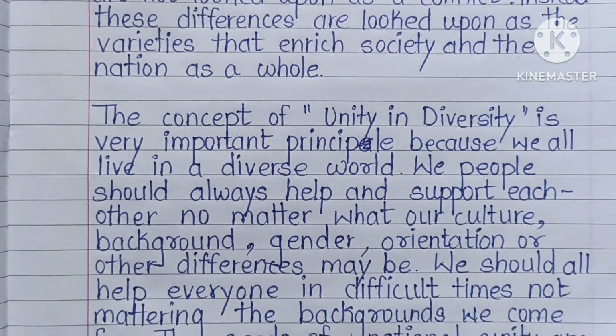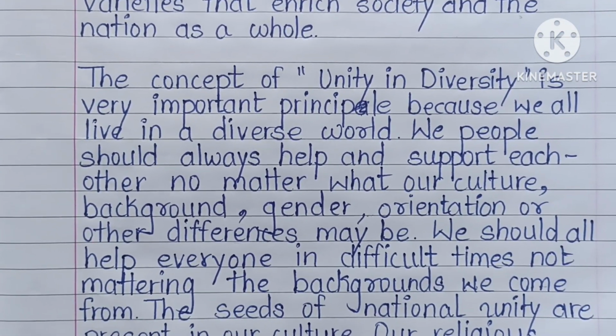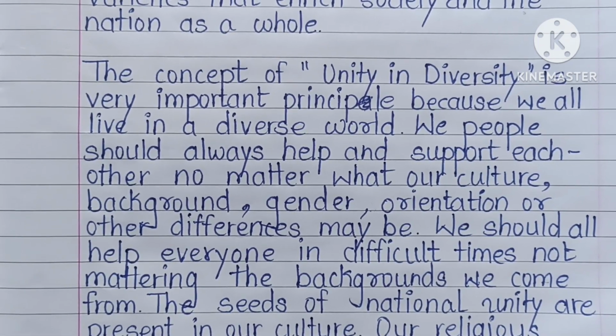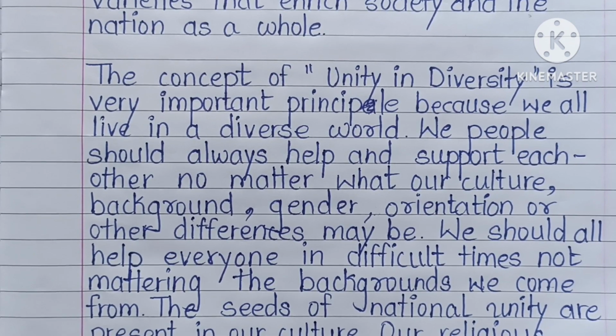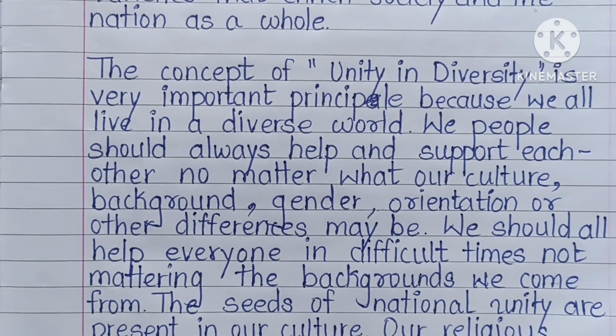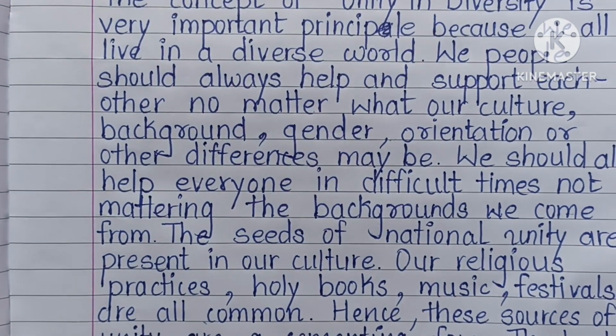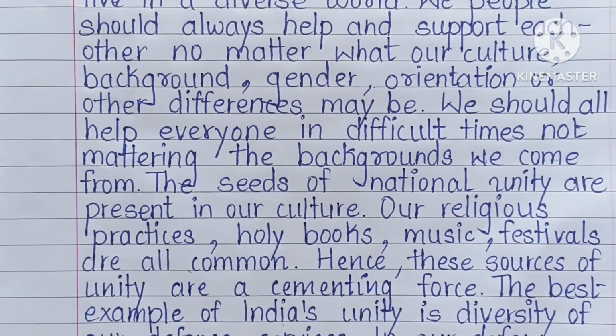The concept of unity in diversity is a very important principle because we all live in a diverse world. We people should always help and support each other no matter what our culture, background, gender, orientation or other differences may be. We should all help everyone in difficult times, not mattering the backgrounds we come from.